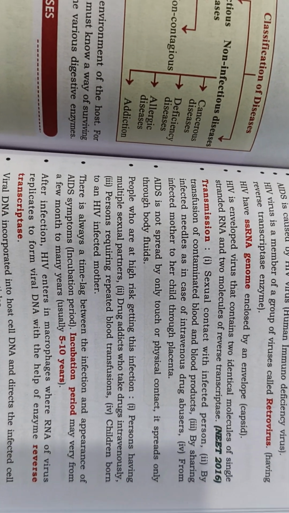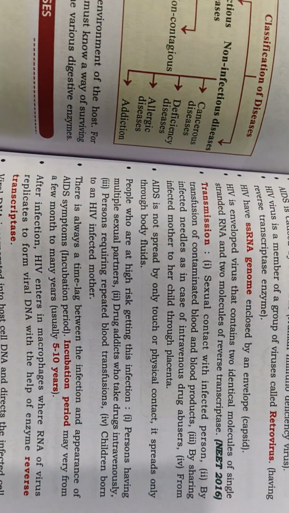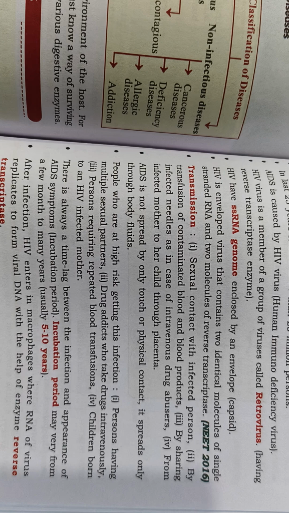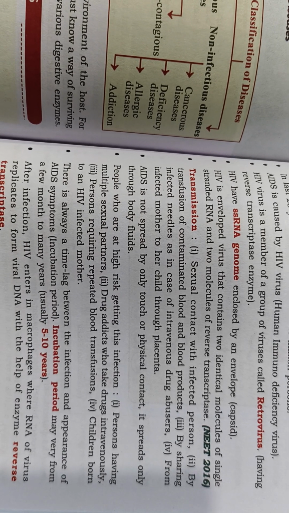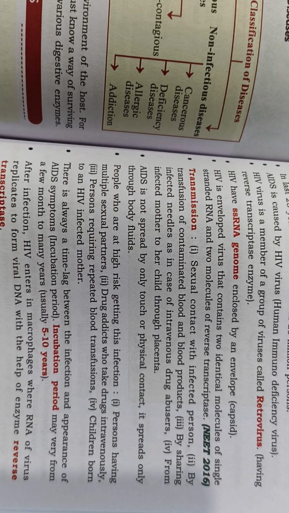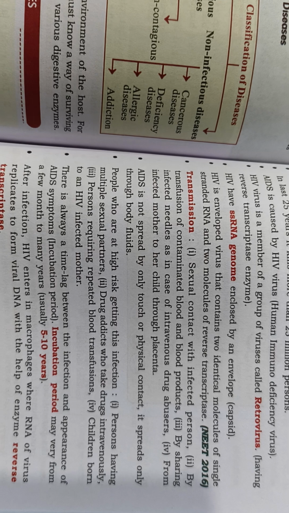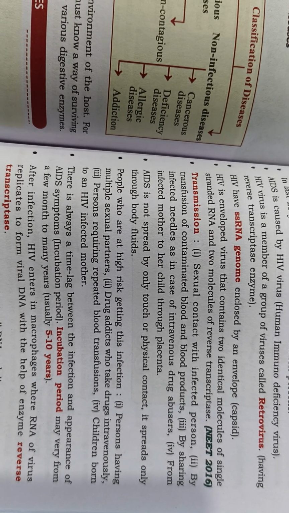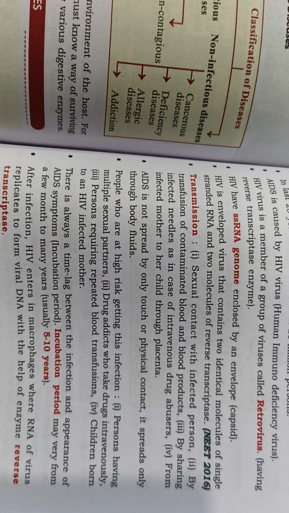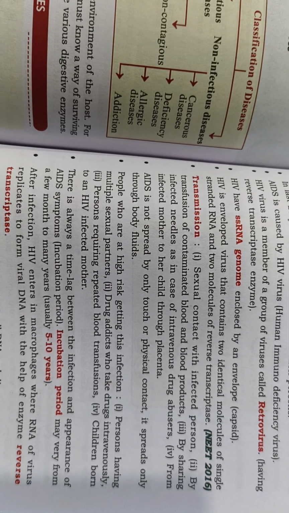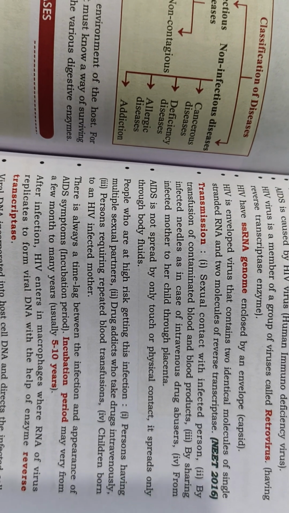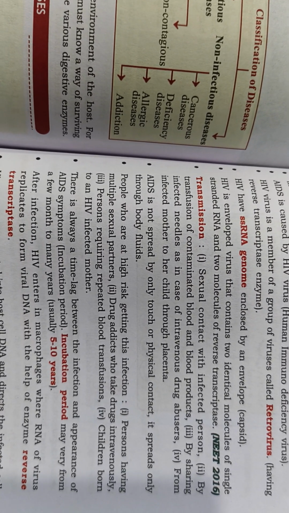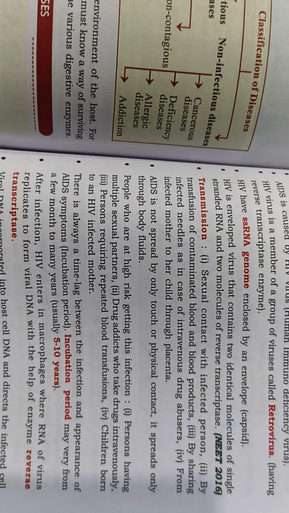So how does transmission happen for the HIV virus? First is sexual contact with an infected person. Second is by transfusion of contaminated blood and blood products. Third is by sharing infected needles, as in the case of intravenous drug abusers. Fourth is from an infected mother to her child through the placenta. So transmission of AIDS is very, very important from the theory point of view and for MCQs both.